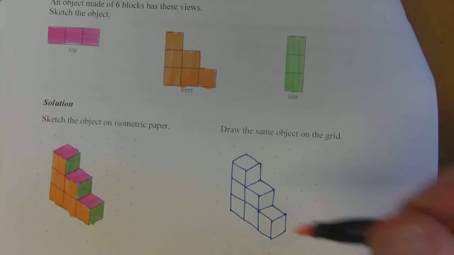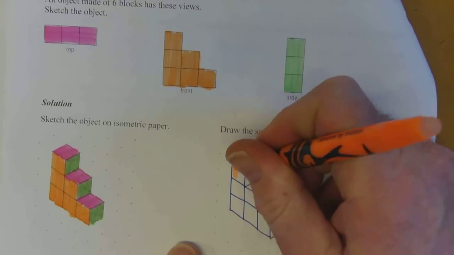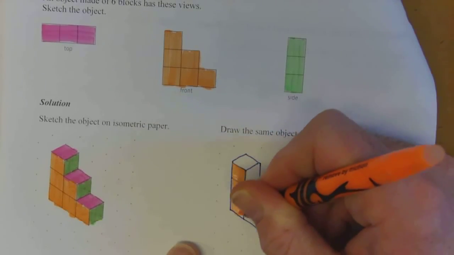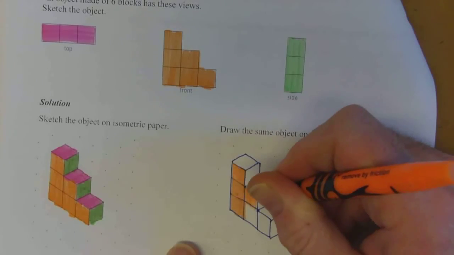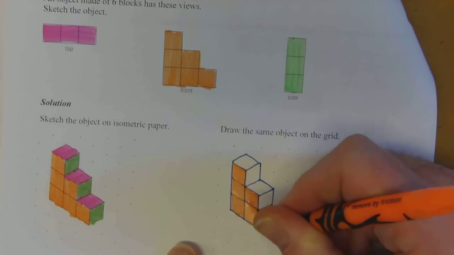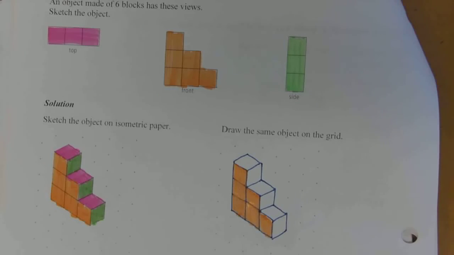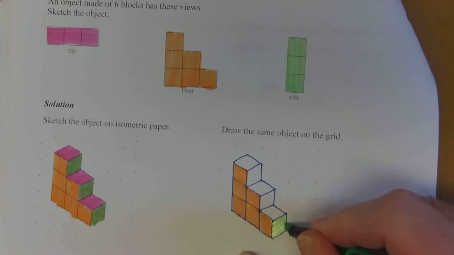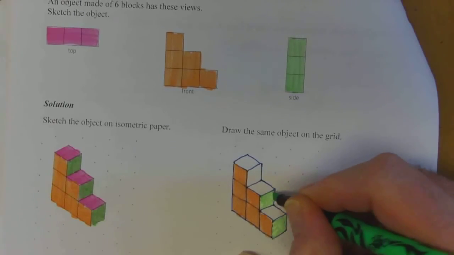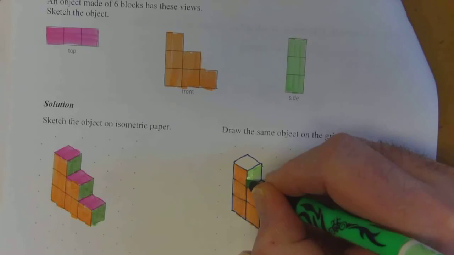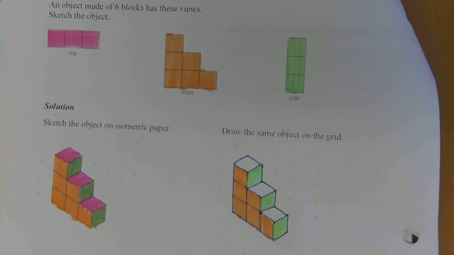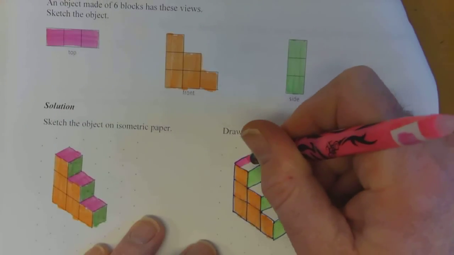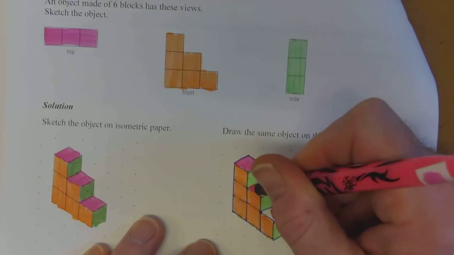But I'll throw some color back onto there as well, which can help a little bit with separating the different faces or dimensions of the shape. So there's my front again. Throw in some color for my side. And it's, of course, always cleaner to use a ruler to go through this process. But it's not 100% necessary to get the message across either.